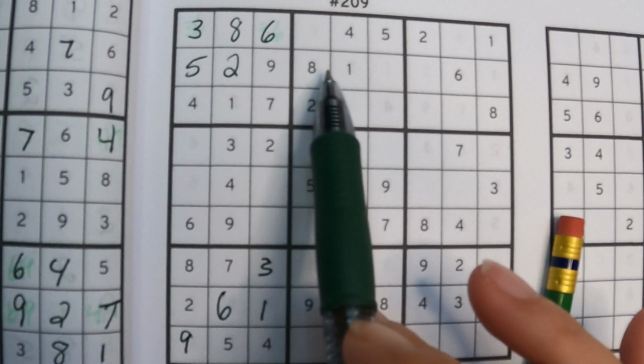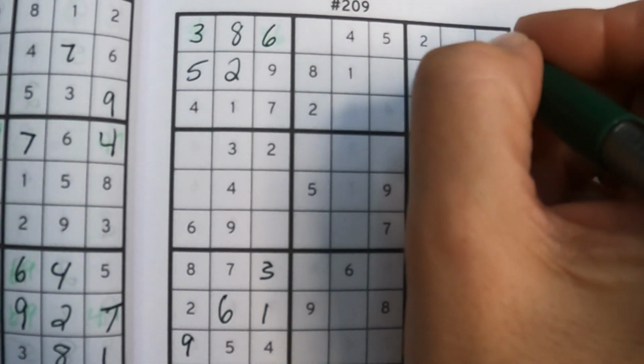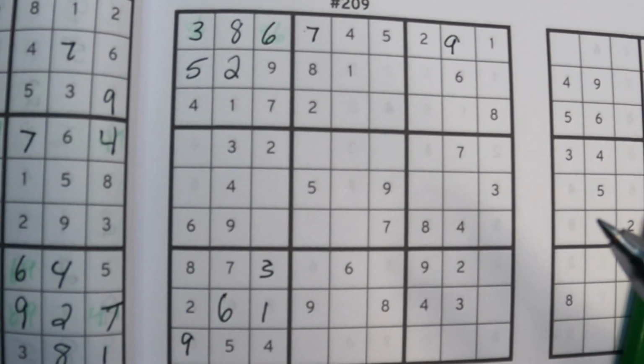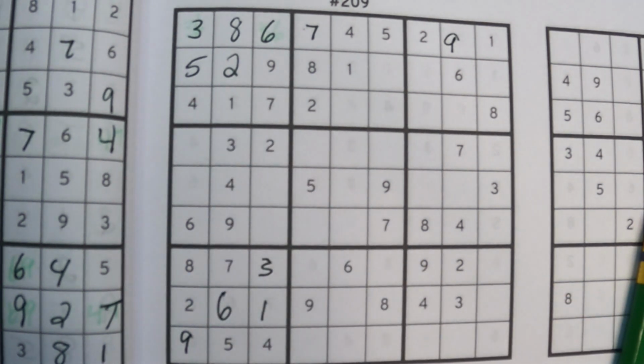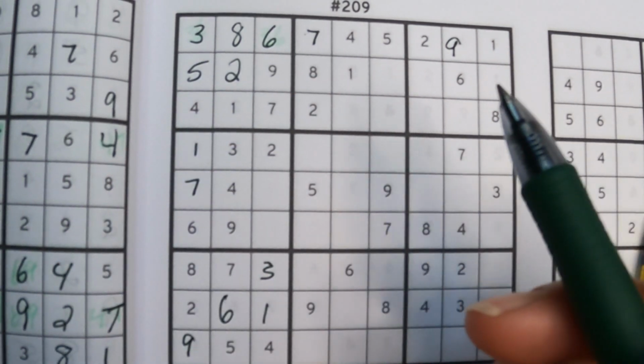For this row now, looks like we're missing 7 and 9. We've got a 7 here, so 9, 7. For this column, we're missing 1 and 7. We've got a 7 here, so 1, 7.